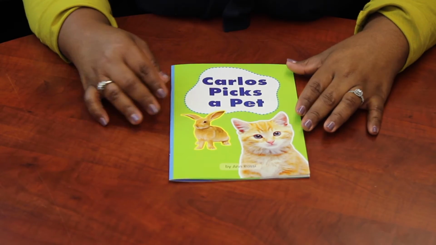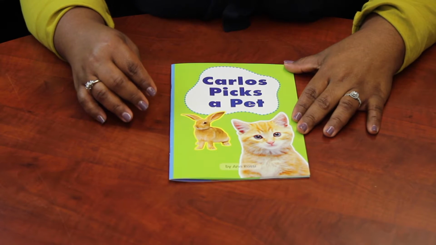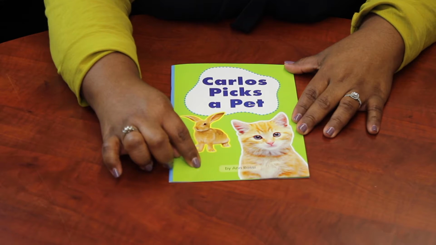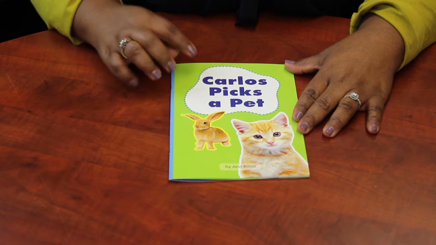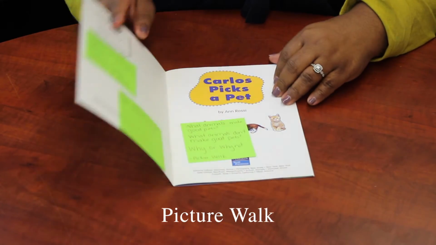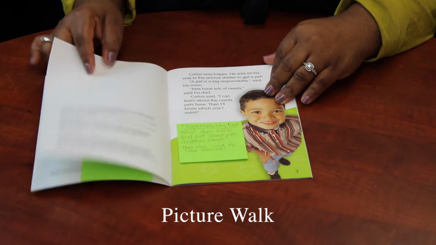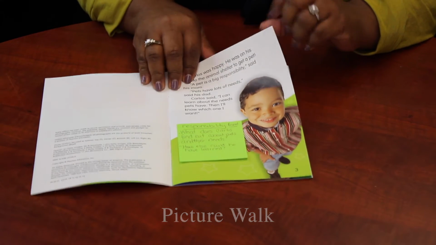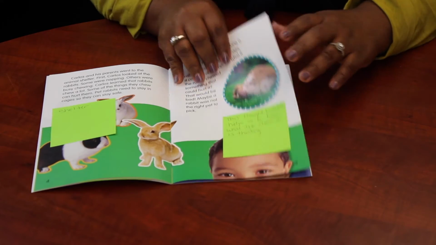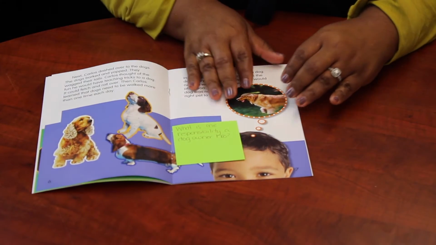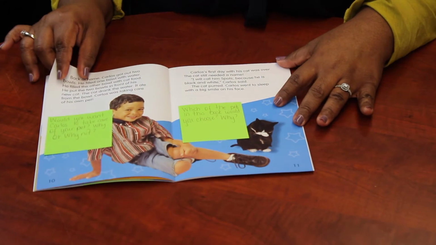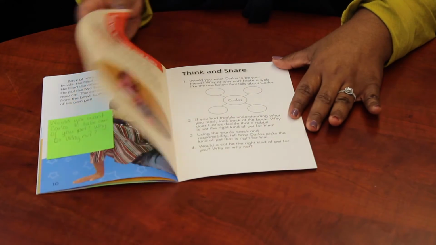Now it's time for your students to begin reading the text. This is where you will introduce the title and the author of the text that you selected. After introducing the title and author of the text, you will complete a picture walk. As you go through the text, remind the students to think about what do they think is happening or going on in the text. After students have completed their picture walk, remember to ask them, what do you think this text will be about?